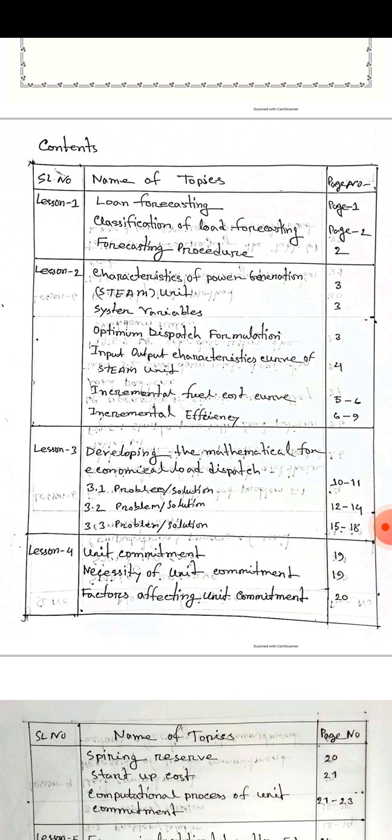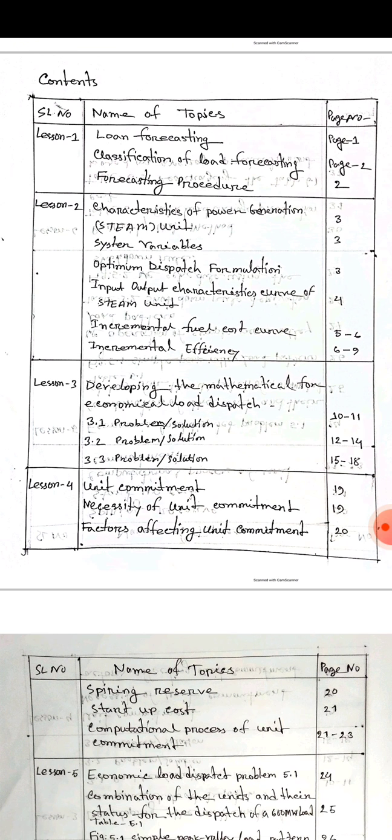Lesson 2: characteristics of power generation unit, page number 3; system variable, page number 3; optimum dispatch formulation; input output characteristic curve of a system unit, page number 4; incremental fuel cost curve, page number 5 to 6; incremental efficiency, page number 6 to 9.